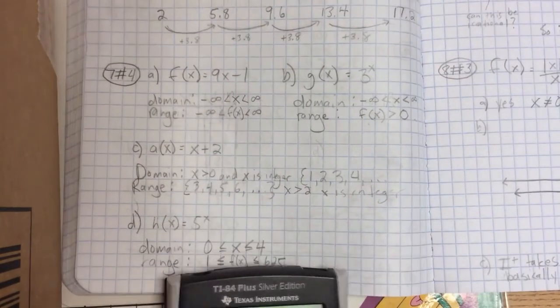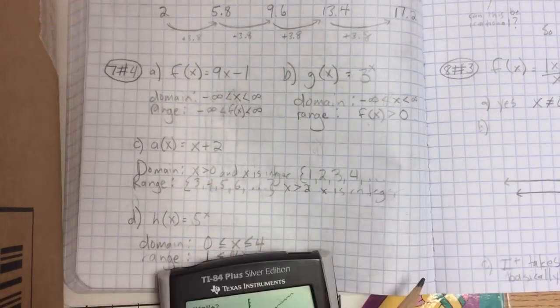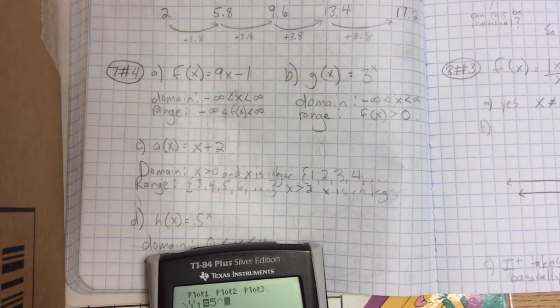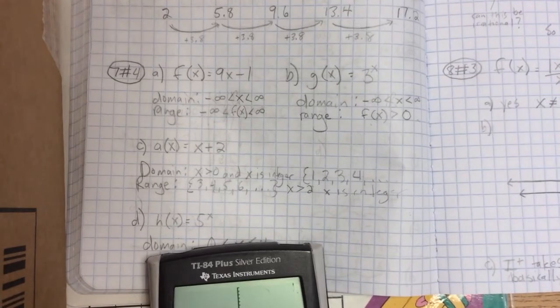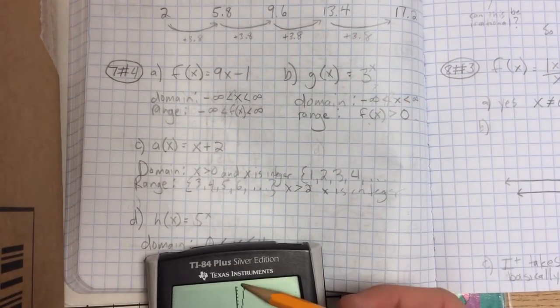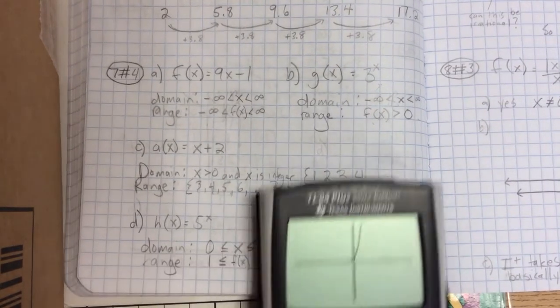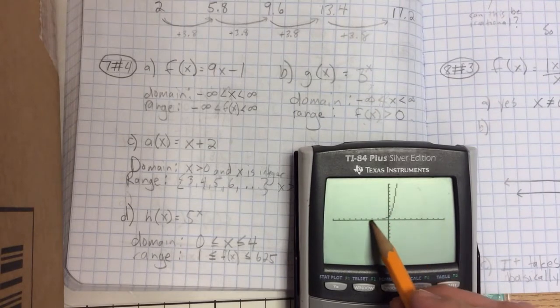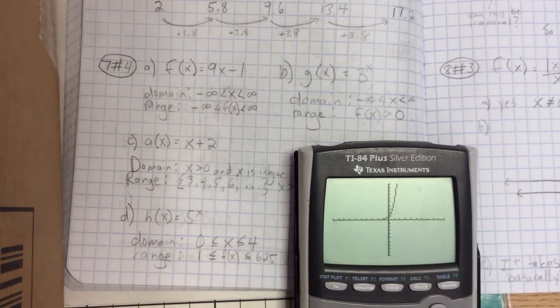All right, and the last one is h of x is equal to 5 to the x. So we type in 5 to the x, we get a graph, and it looks like 3 to the x, but it just accelerates even faster. But it has the same property. As it goes this way, it gets closer and closer to 0, but never touches.